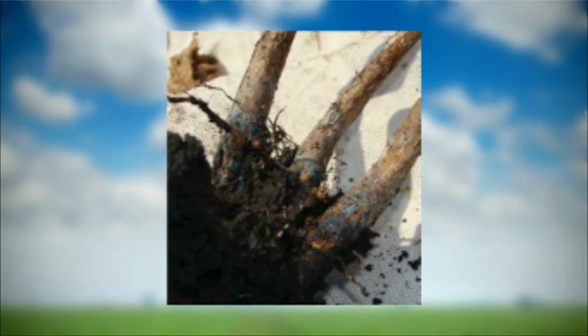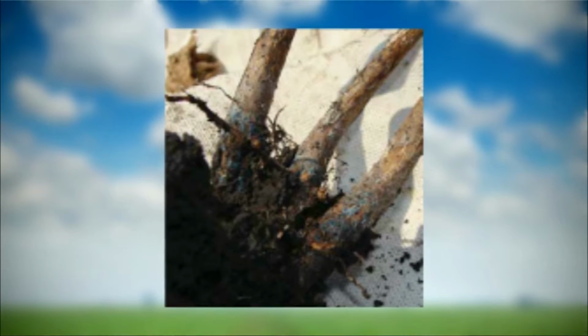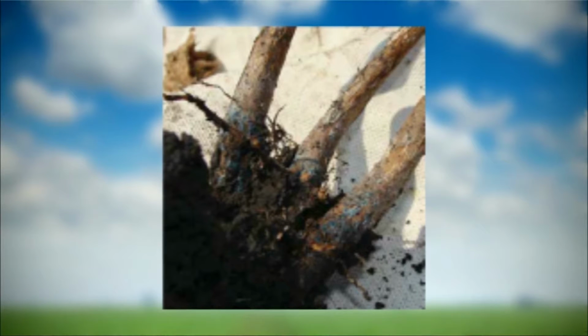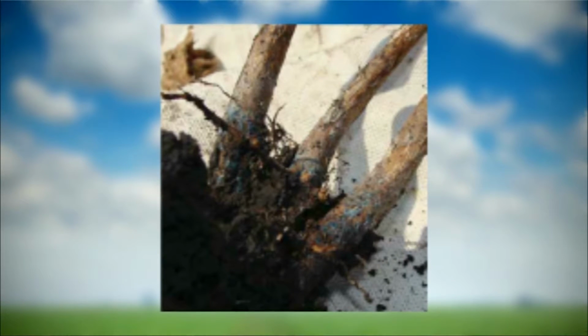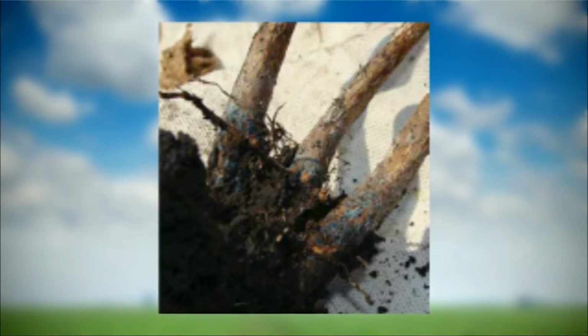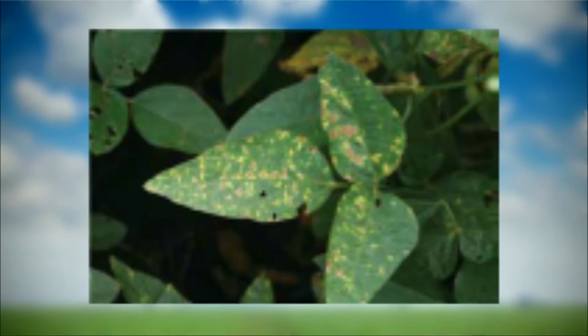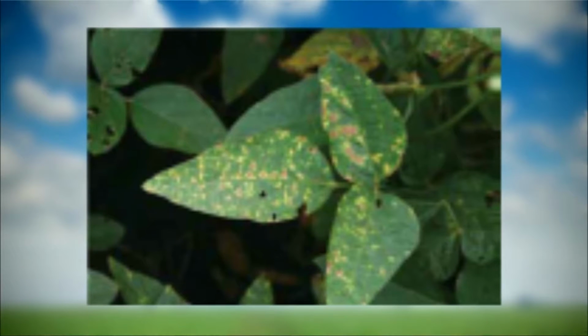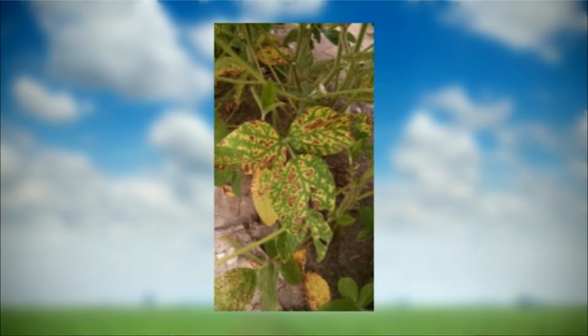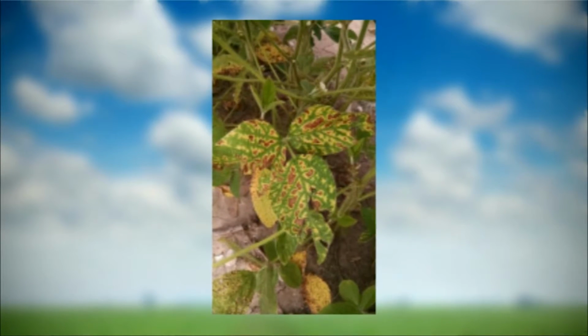A blue fungus appears on the root systems, and the root systems begin to die throughout the season. The fungus then injects a poison which travels up the plant and into the leaves. The leaves then begin to turn yellow and die between each leaf vein, and eventually the leaves fall off, leaving the petioles of the plant standing upright.